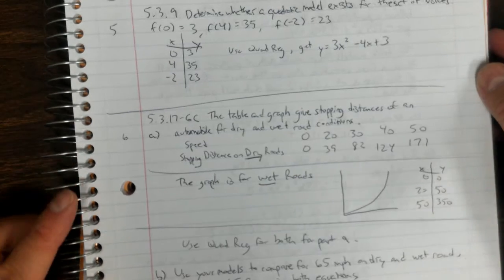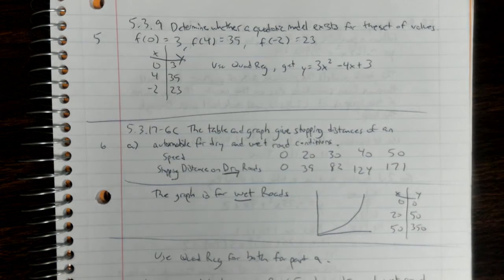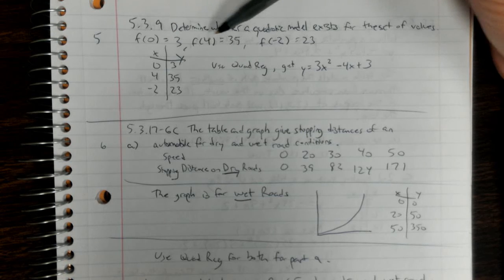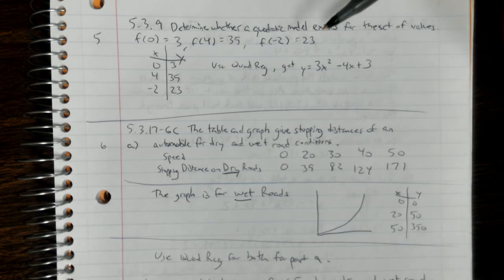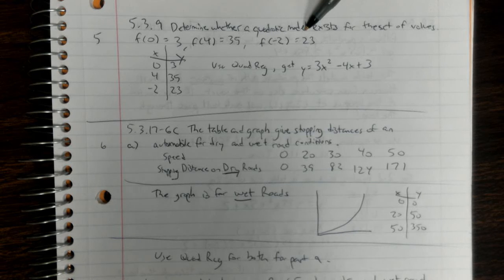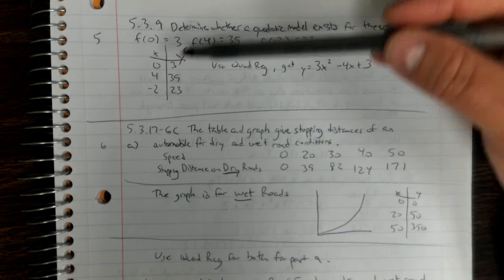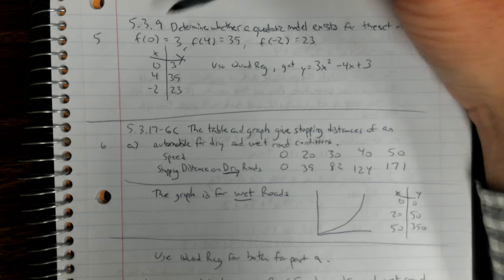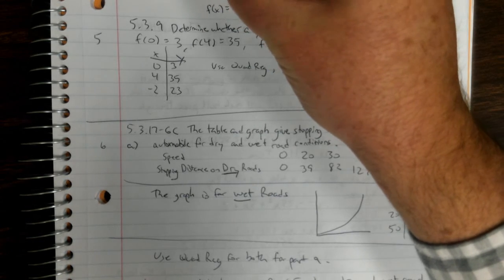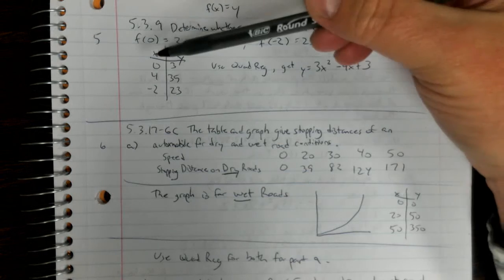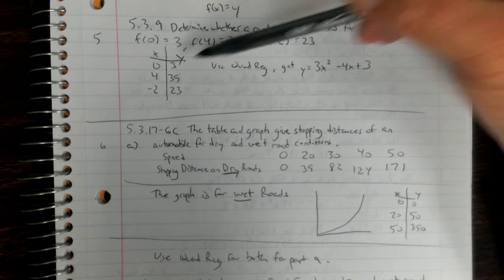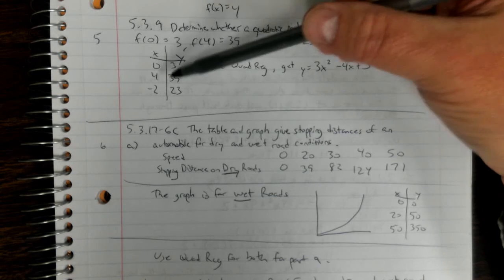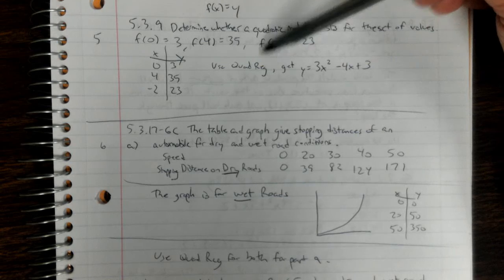On number 5, it says determine whether a quadratic model exists for the set of values, and it gives you f of 0 is 3, f of 4 is 35, and f of negative 2 is 23. Well, all this is a different representation of the ordered pairs. So remember, it's f of x equal y, and so these inside the parentheses are your x's, and these to the side are your y's. And so then you can recognize, oh, I'm going to do quadratic and get my answer.